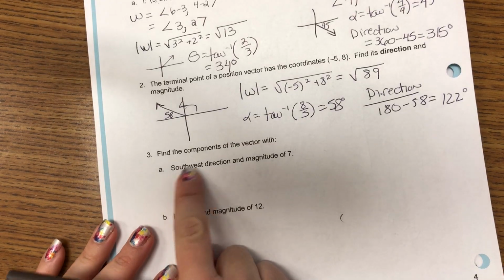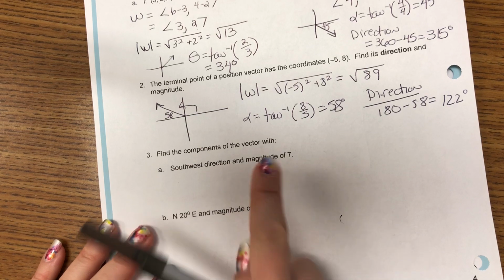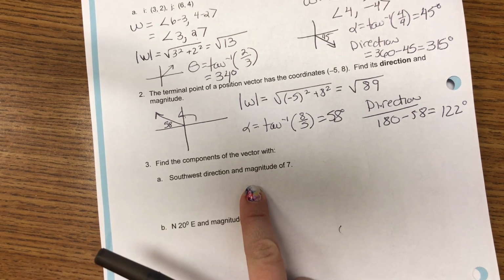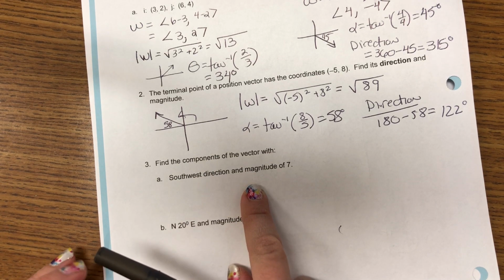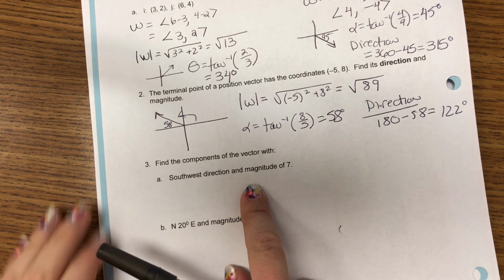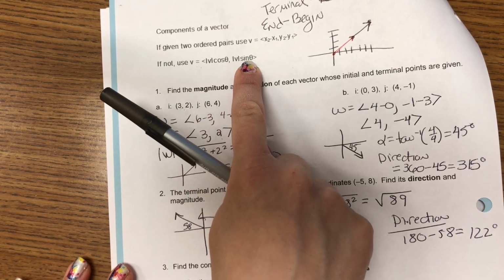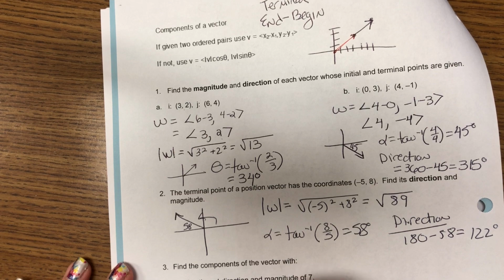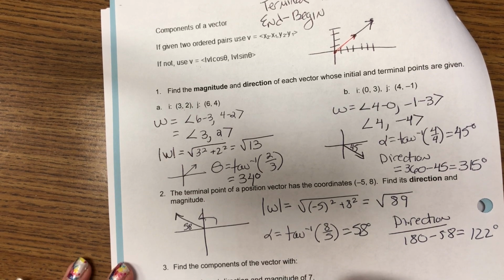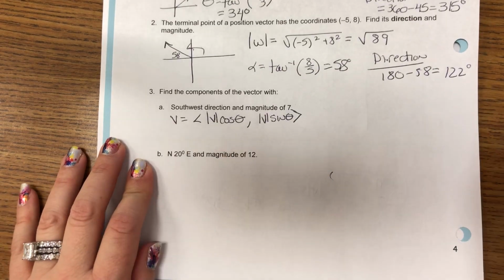Okay, find the components of the vector. Southwest with magnitude of 7. Okay, so I don't have points. That's a problem. I can't do terminal minus initial, end minus beginning. So we're going to use this setup for the component form. So the vector is going to be the magnitude times cosine theta, the magnitude sine theta. So I just copied that down here.